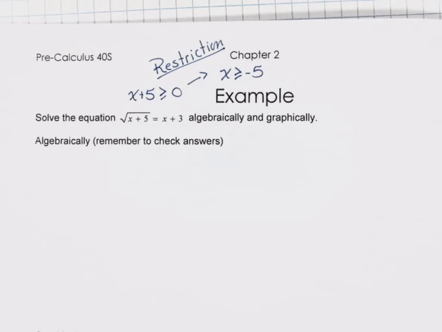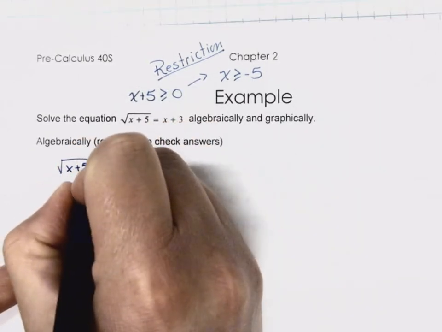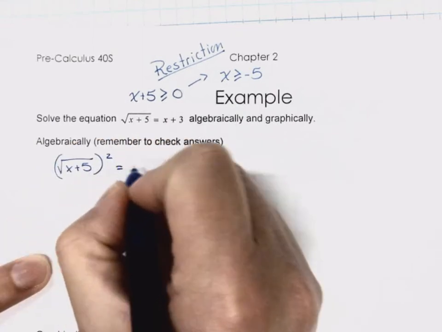Okay, so are we good with this? So that's what the restrictions are for. So we're going to go back to grade 11. Step 1 of solving an algebraic radical equation is to isolate the radical. Is the radical already isolated? Yes, it's by itself on one side. So what's the next step? Square both sides. Do you remember?